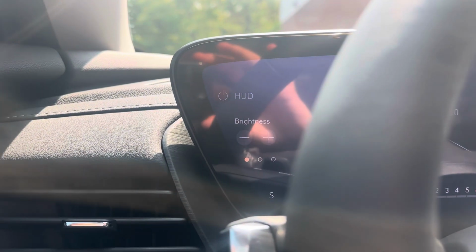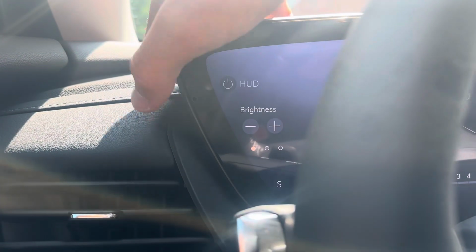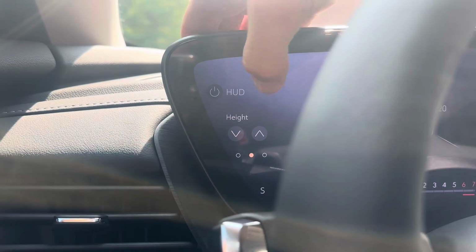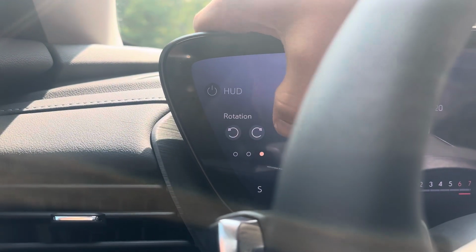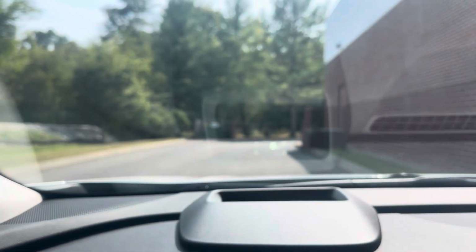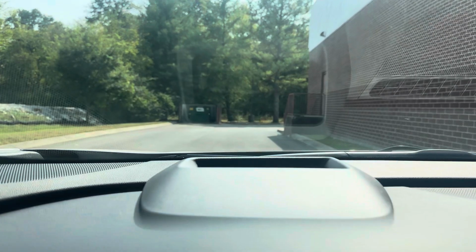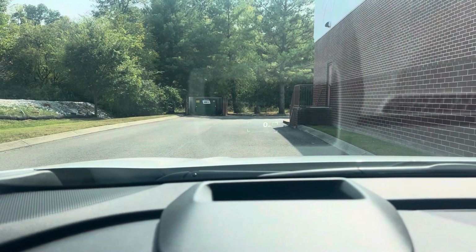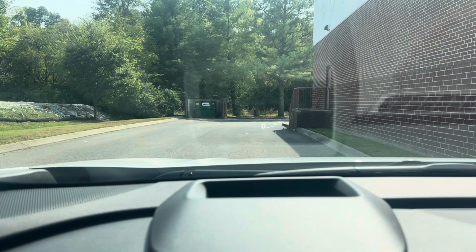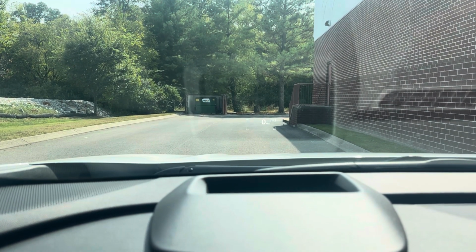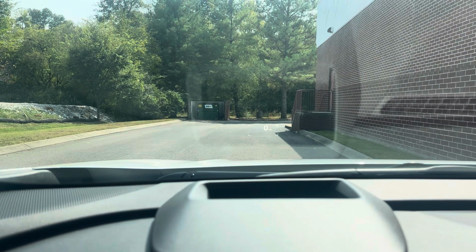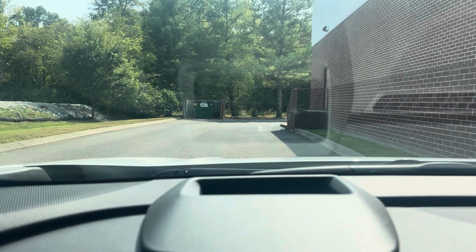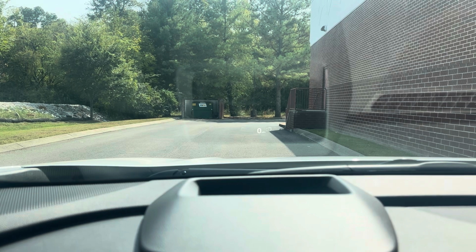And then you have a couple different options. You have brightness, height, and rotation. Now I'm going to click the rotate button. So you can see it kind of moving. Moves a little, right around 10 degrees each side. So then we'll go over, I'll move the height so you can see it moving up and down.